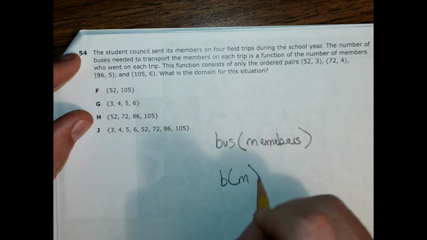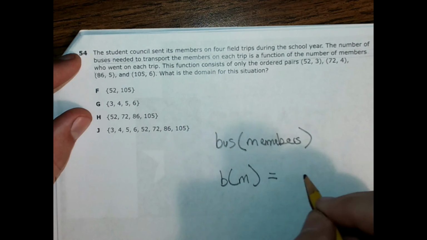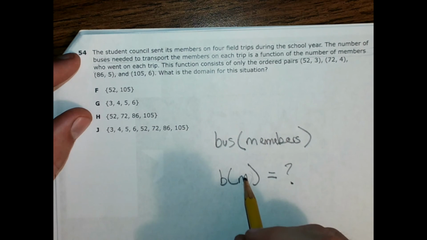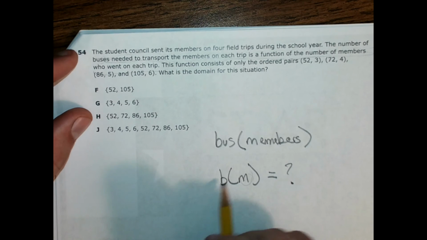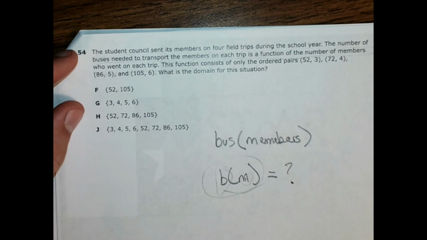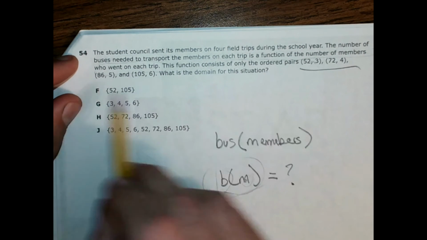B of M equals some function. Members is independent, buses is dependent because the number of buses depends on the number of members. The function consists only of the ordered pairs given in the problem.